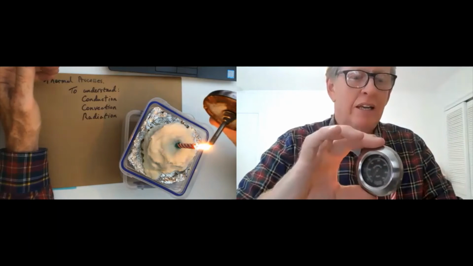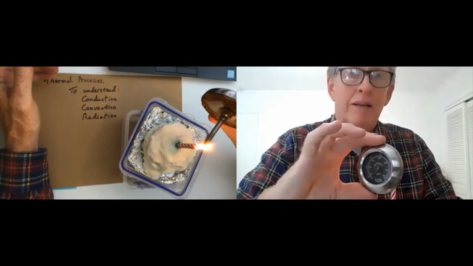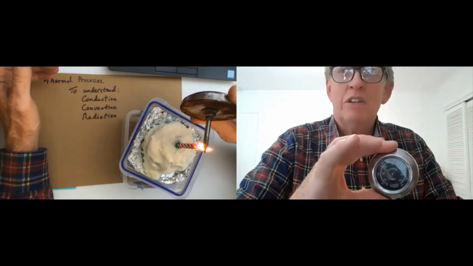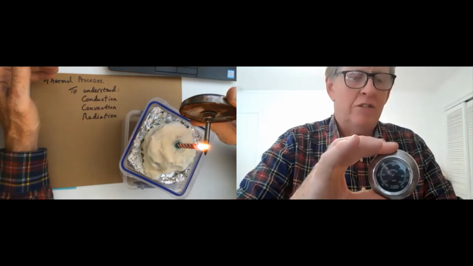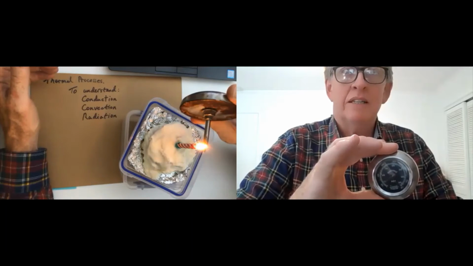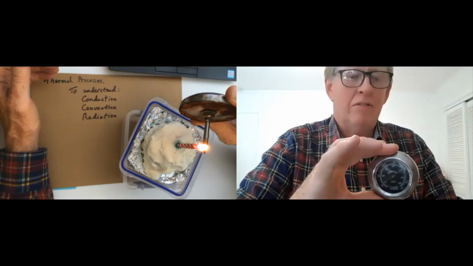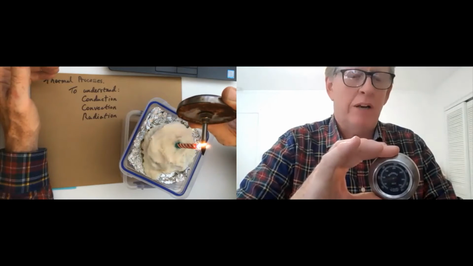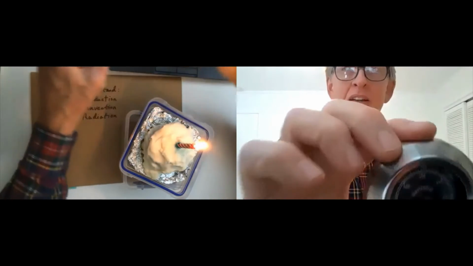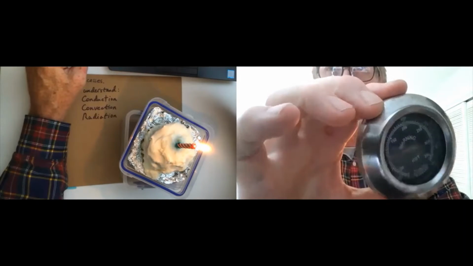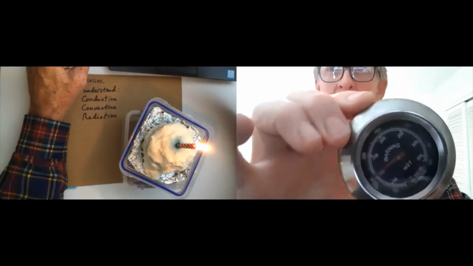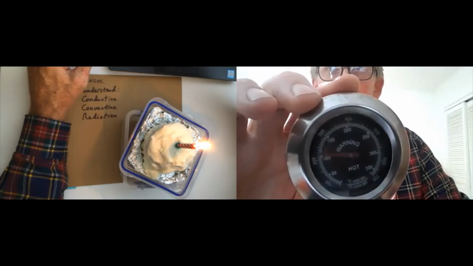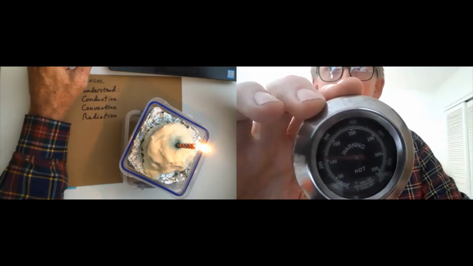There's our lovely piece of metal fresh off the old barbecue. Then we put our metal in the flame, and if you look at the dial carefully, you will see the temperature is rising. Have a little look at that red needle. Might not be too clear, so let's come in. Temperature's way up there to 100.